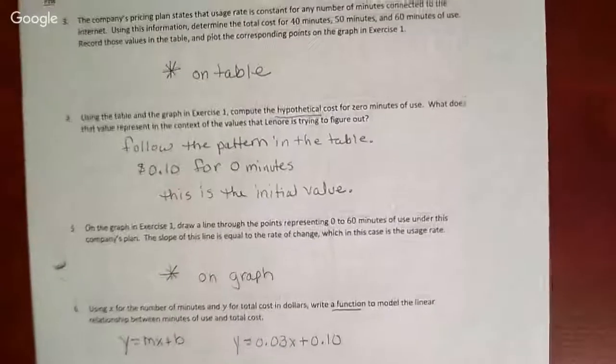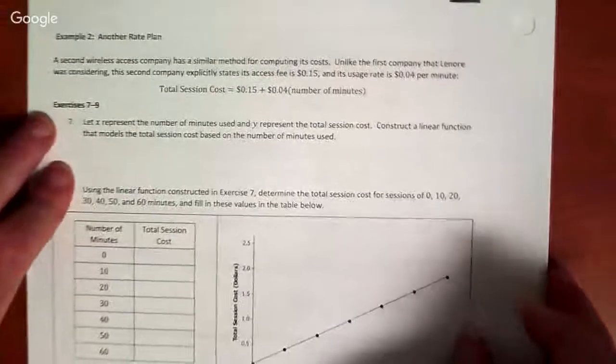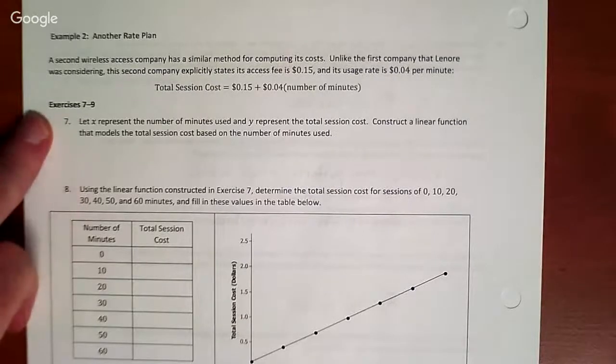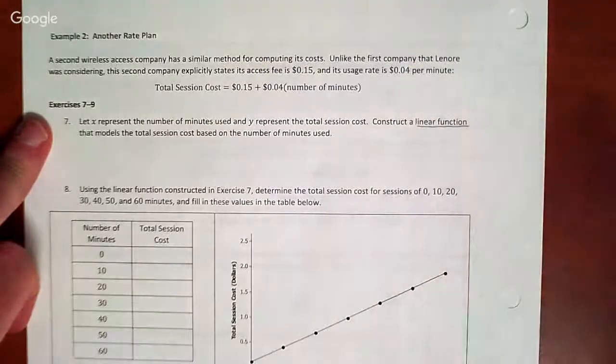And that would be our equation as far as that goes. Our next question would be, a second wireless access company has a similar method for computing its costs. Unlike the first company that Lenore was considering, the second company explicitly states that its access fee is 15 cents and its usage rate is 4 cents per minute. So let X represent the number of minutes used and Y represent the total cost. Construct a linear function that models the total session cost based on the number of minutes used.